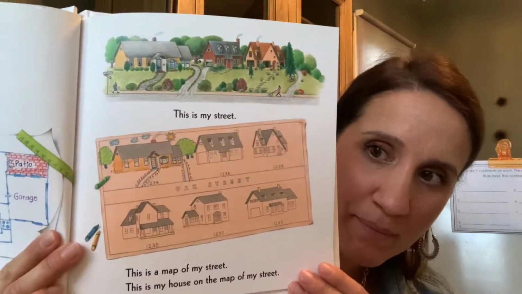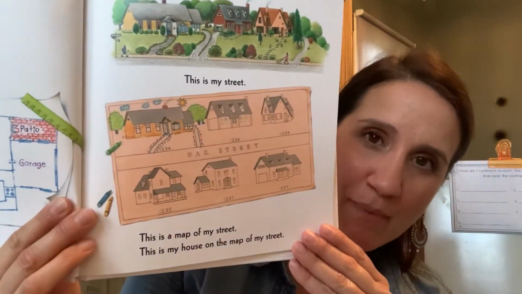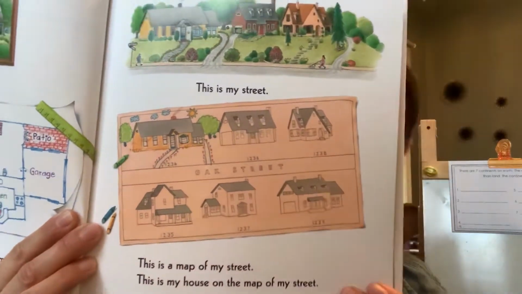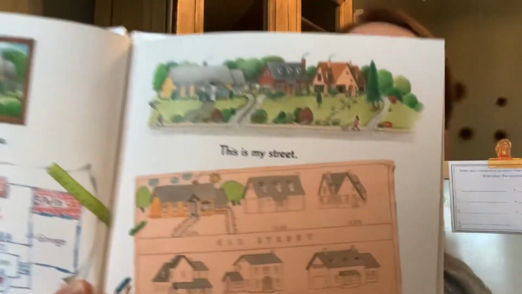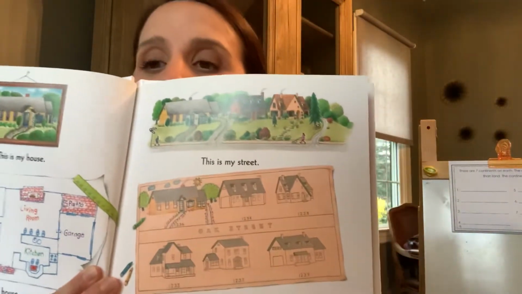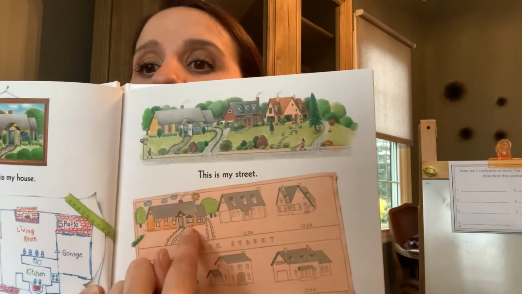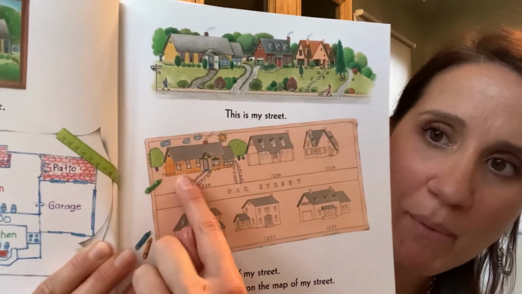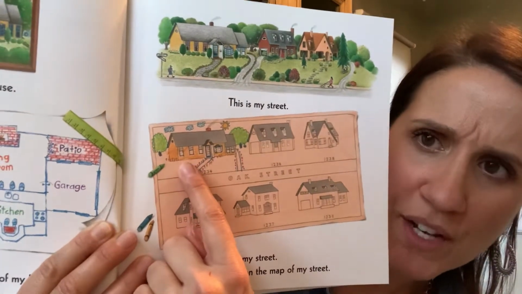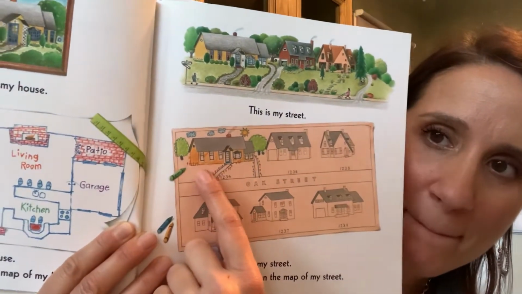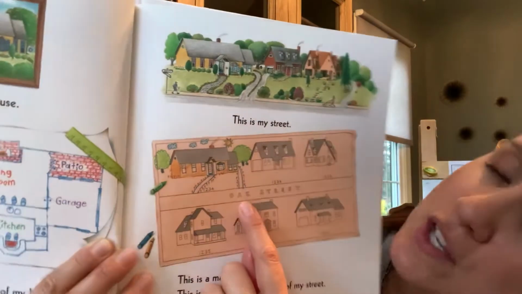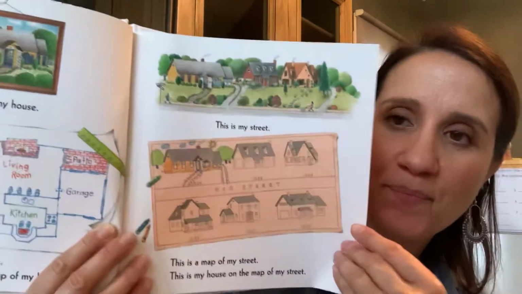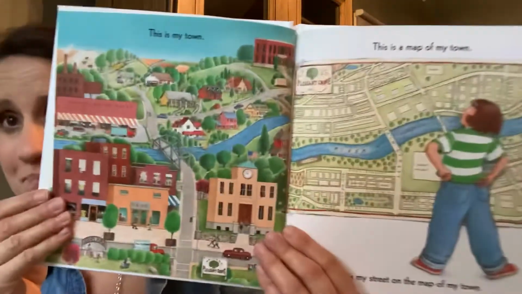This is my street. This is a map of my street. This is my house on the map of my street. And if you see if you can find where her house is. Can you find her house? Yeah. There it is. There's her house on the map of her street. Do you know what the name of her street is? Yeah, it's right here. It's called Oak Street. Yeah, great job. Let's read on.